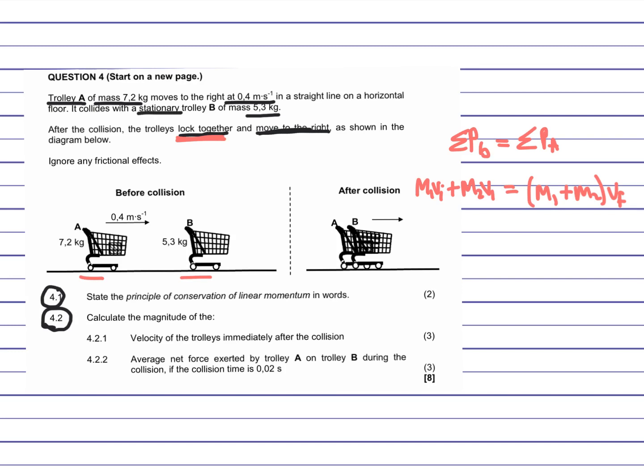Now it's a matter of substitution. Remember this is trolley A and that is trolley B. The mass for trolley A is 7.2, and the initial velocity for trolley A is 0.4. They say trolley B was initially stationary. So if trolley B is stationary, that means its velocity is 0. Anything multiplied by 0 becomes 0, so this part goes off.